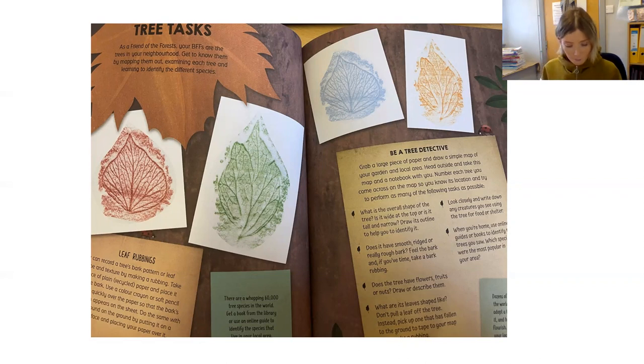So tree tasks. As a friend of the forest, your BFFs, your best friends forever, are the trees in your neighbourhood. Get to know them by mapping them out, examining each tree and learning to identify the different species. And I remember doing this with some year sixes a couple of years ago, and we went outside and we looked at all of the different types of leaves that could be gathered from different trees, and what that showed, why the leaves were similar, why they were different, how the veins were different, and the purposes for that. It was really interesting.